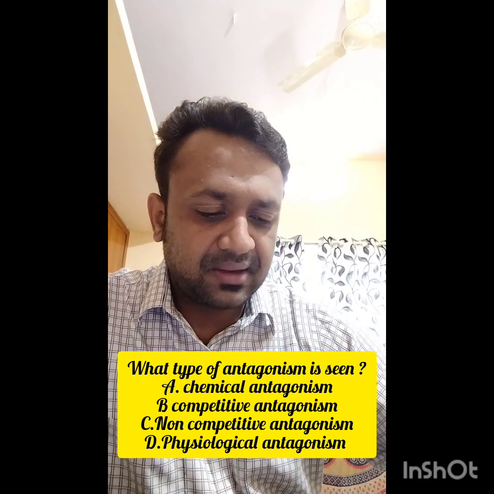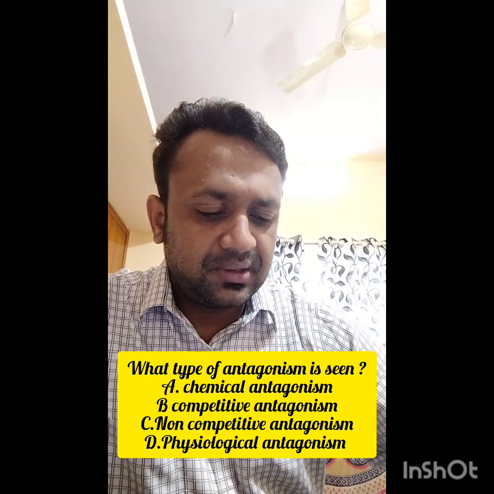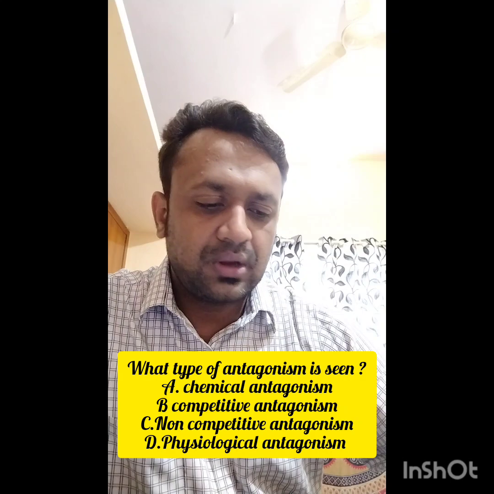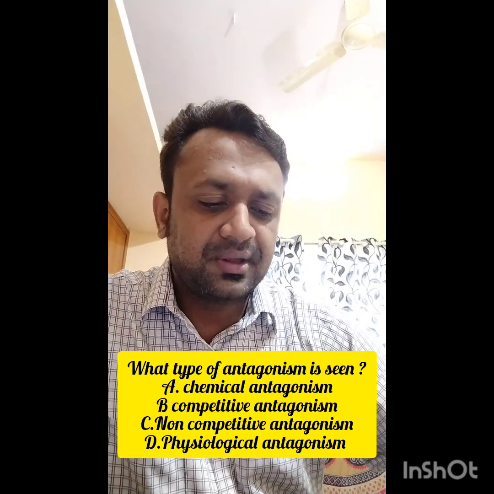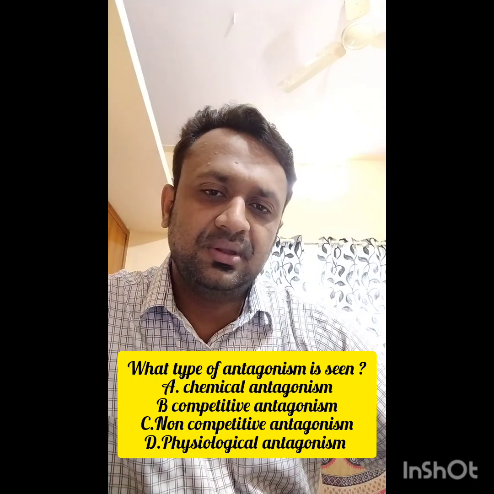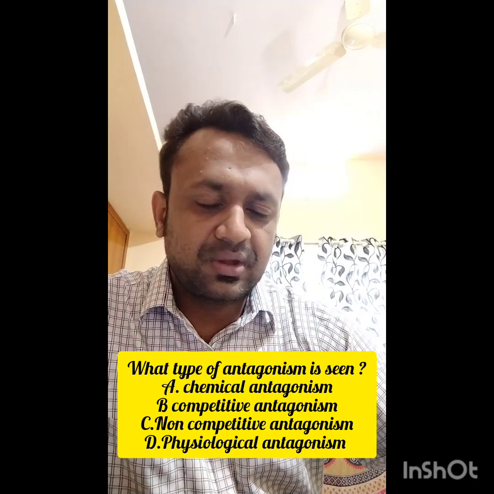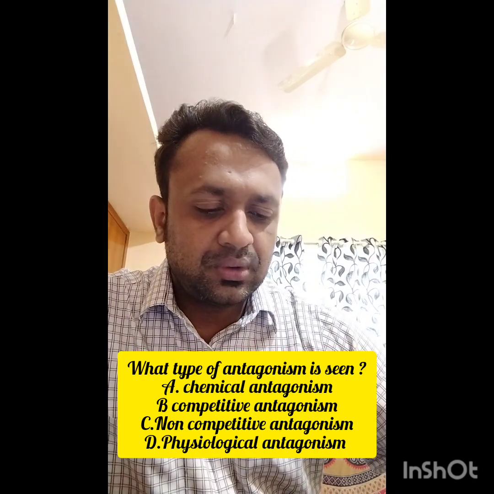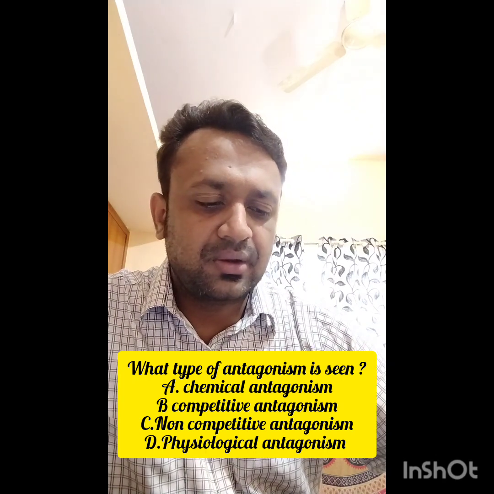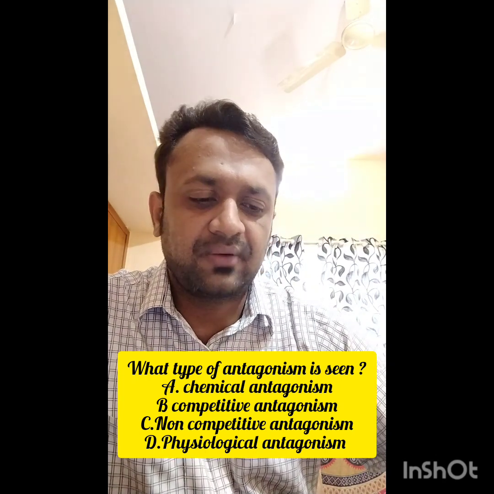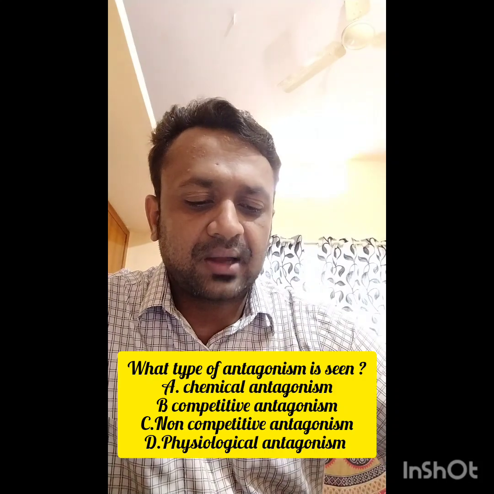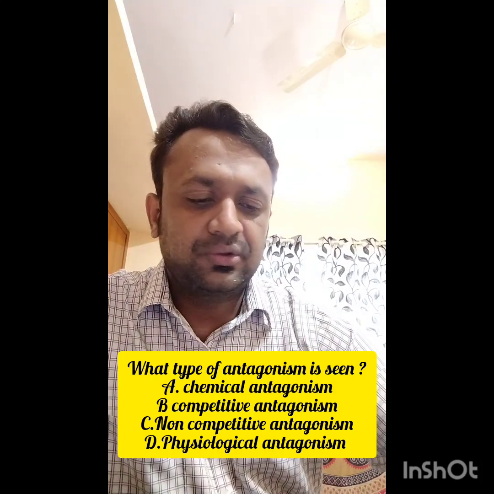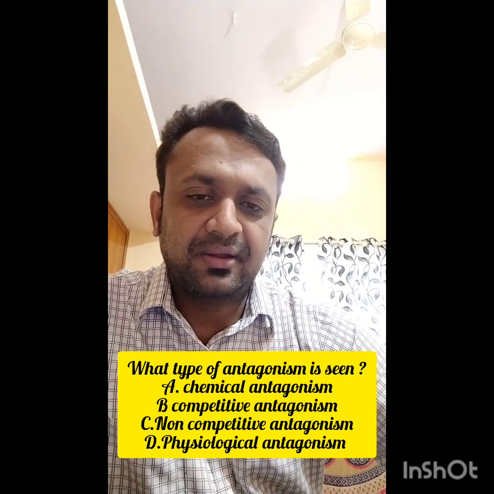Here adrenaline acts on beta 2 and produces bronchodilation, and histamine acts on H1 receptors and produces bronchoconstriction. So these two drugs act on two different receptors of the same system and produce opposite actions. This is called physiological antagonism.